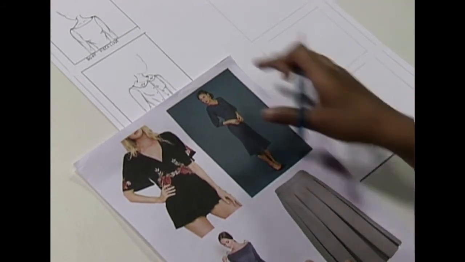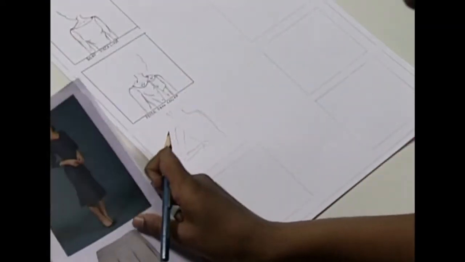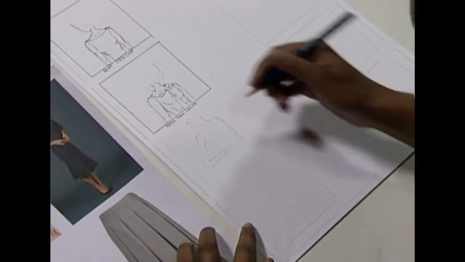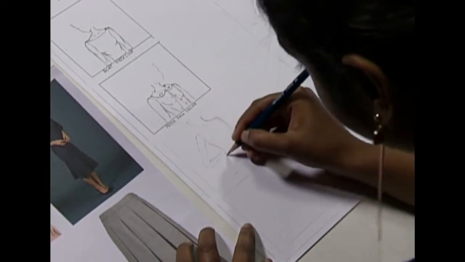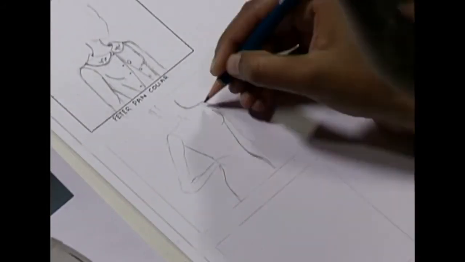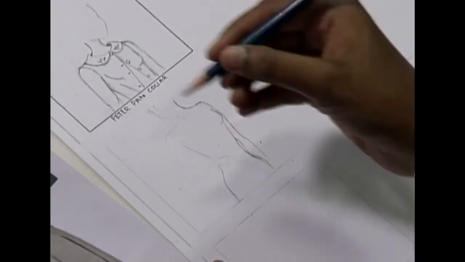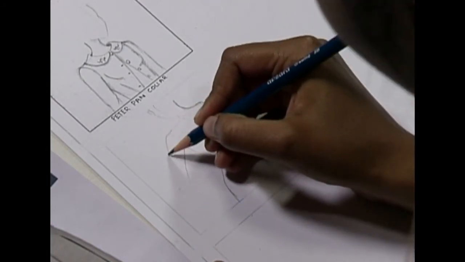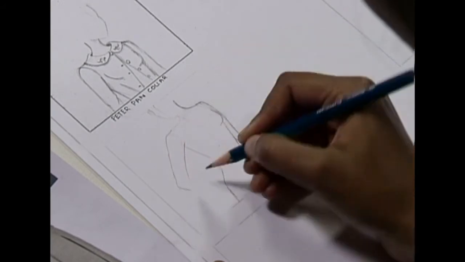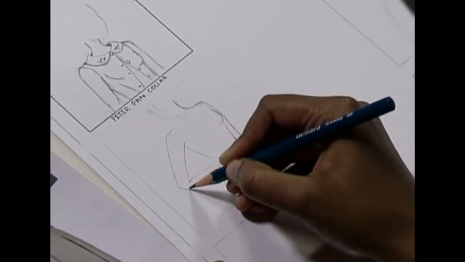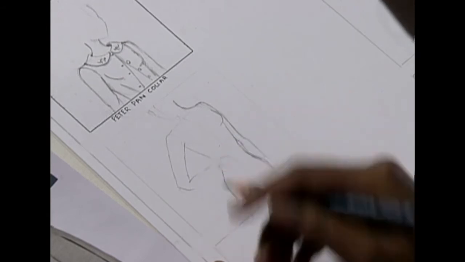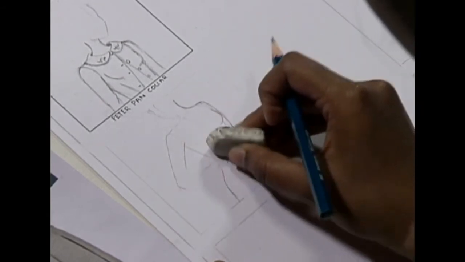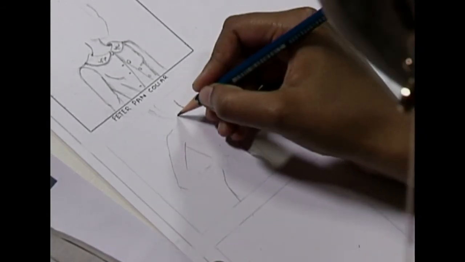So we will go ahead and now draw the basic figure of our fashion figure. If the sleeve has a lot of fullness, try to show the fullness with a folded arm so that your viewer understands how much of the fullness is there on the sleeve of the garment.